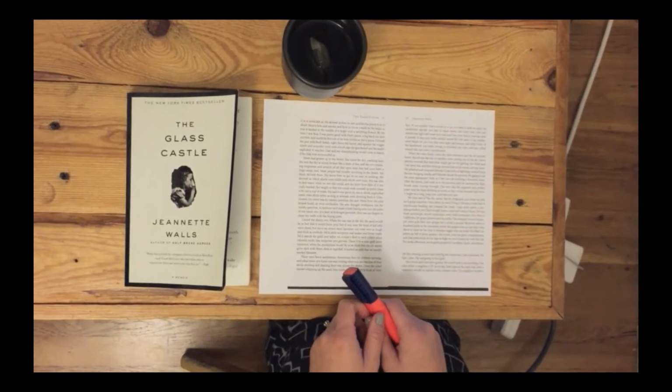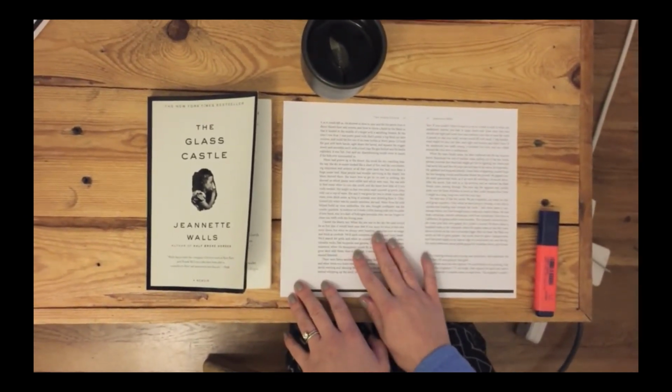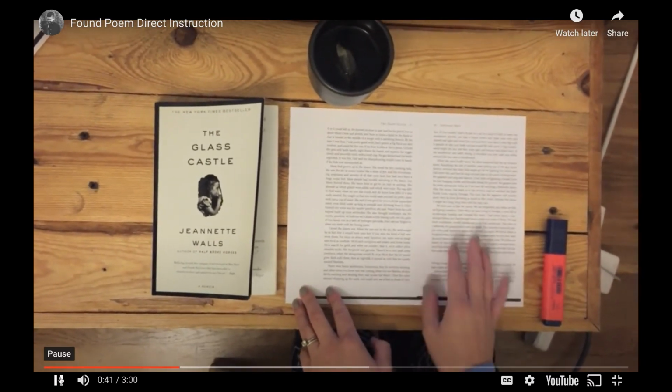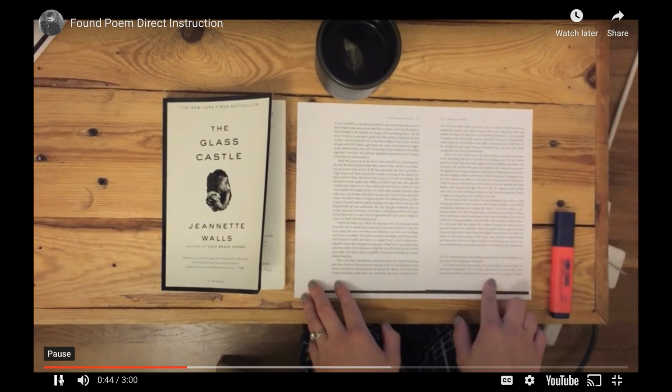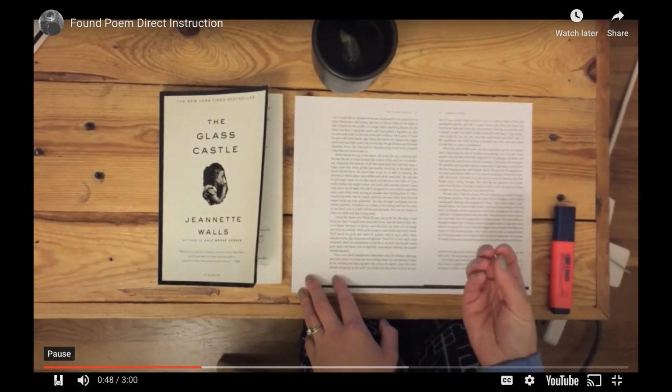All right, so you see, for simplicity's sake, I have gone ahead and made a copy of pages 21 and 22. And what I'm going to be doing is spending some time reading these 2 pages and getting an idea for any content that I might want to pull out and put into a new found poem.